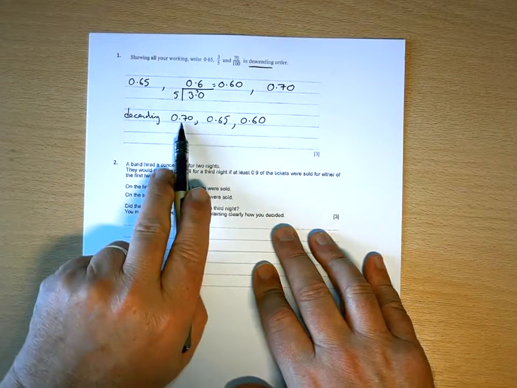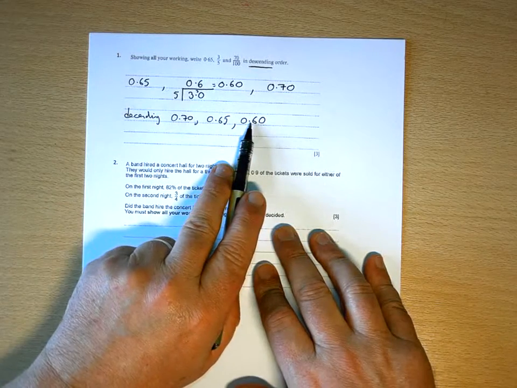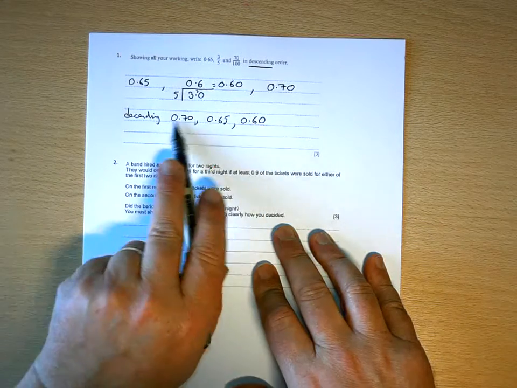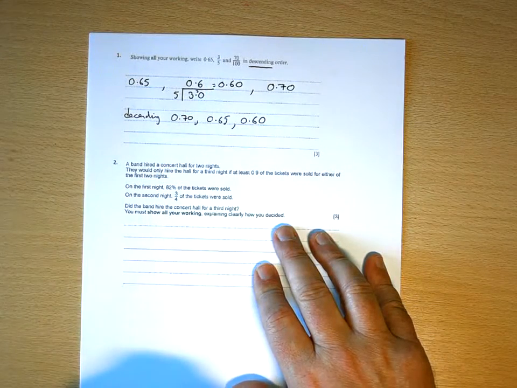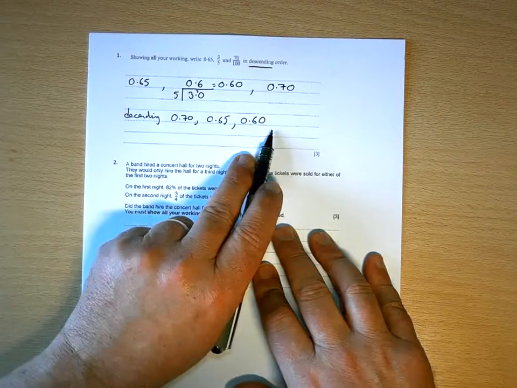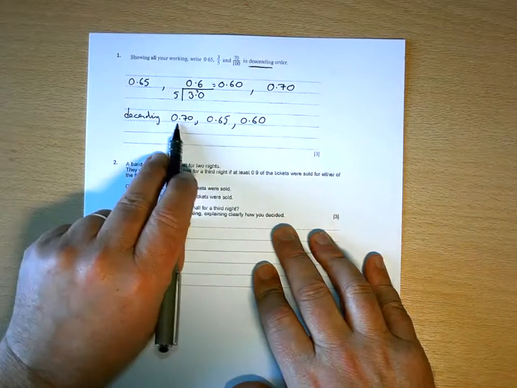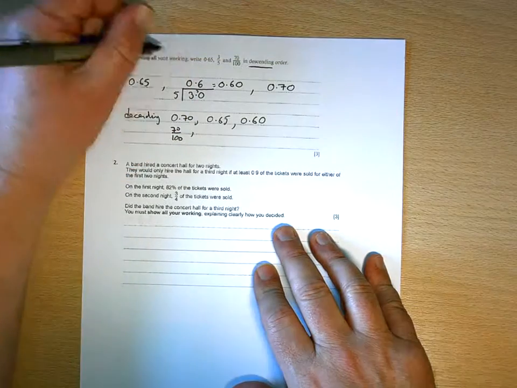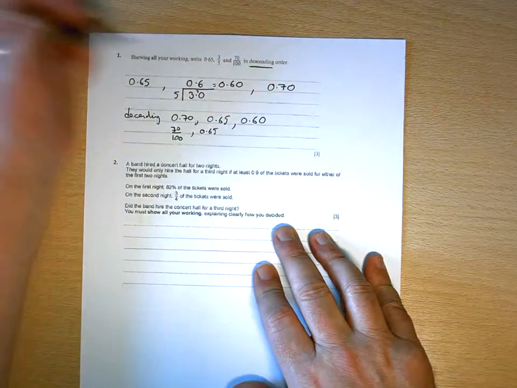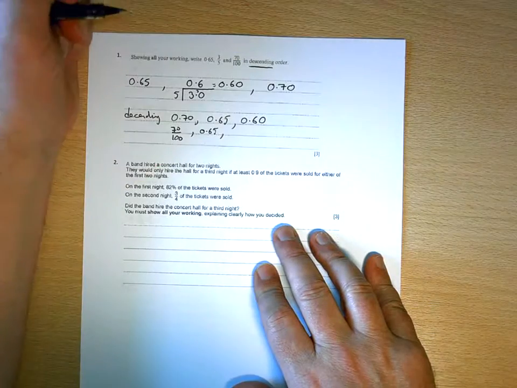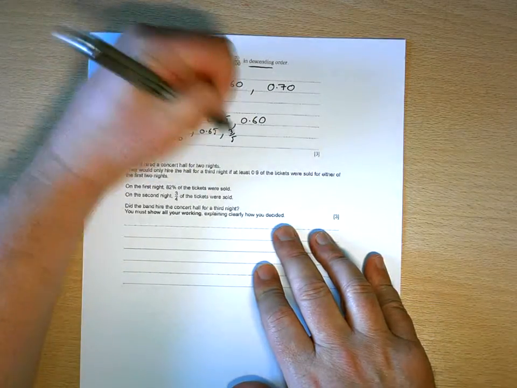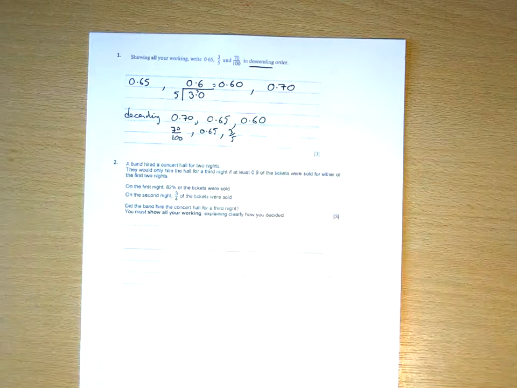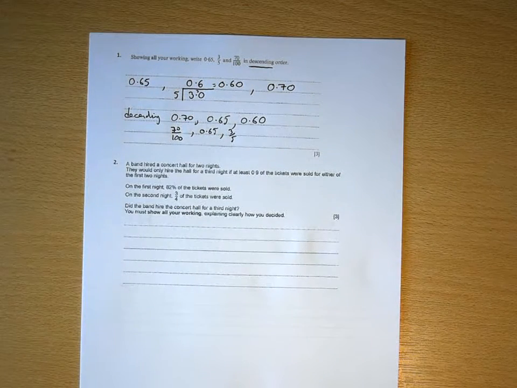But to be sure of the marks, you should put the figures in the same form that they've given them to you. So rather than write them all in decimals, we would now put them back. So that one was the 70 over 100. That one was 0.65, and the 0.60 was 3/5. So there you go, that's what they're looking for for those marks.